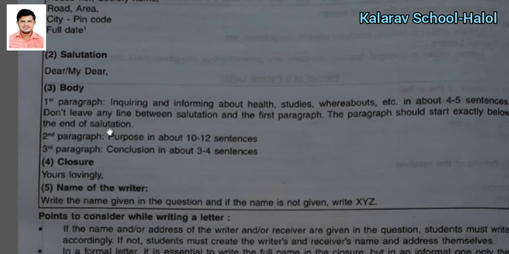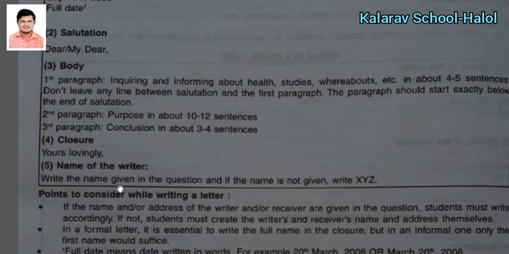Now the second paragraph, the purpose, in about 10 to 12 sentences. Why are you writing this letter? What is the purpose behind it? You have to mention that in 10 to 12 sentences. After that, third, the conclusion, about 3 or 4 sentences. Lastly, make the conclusion in 3 or 4 sentences.